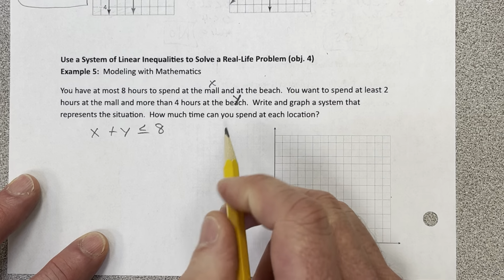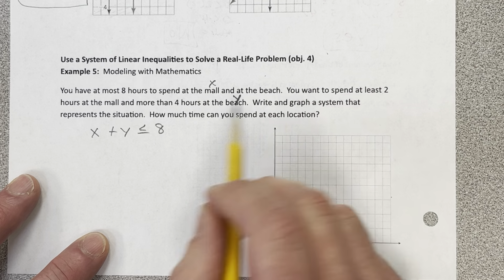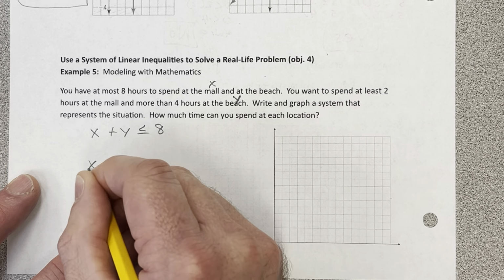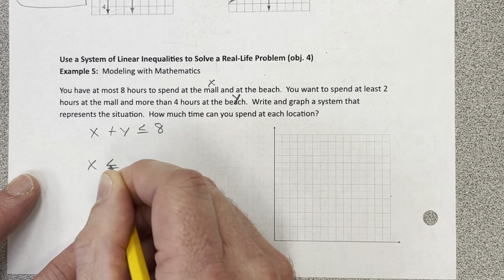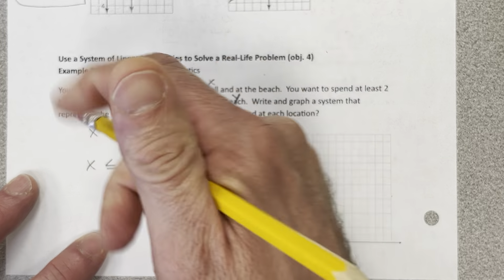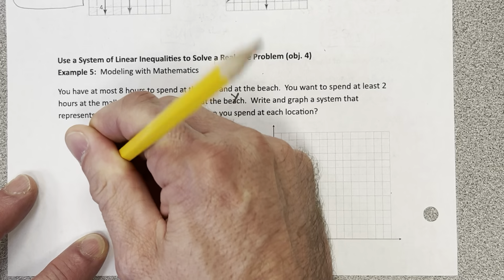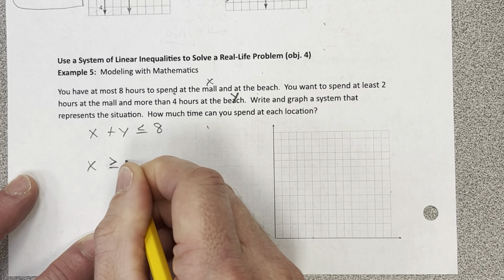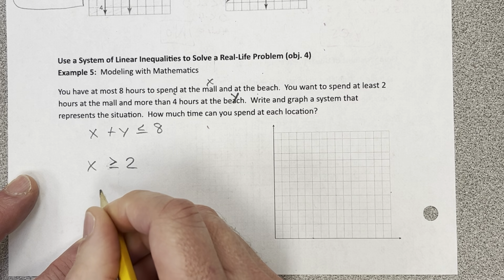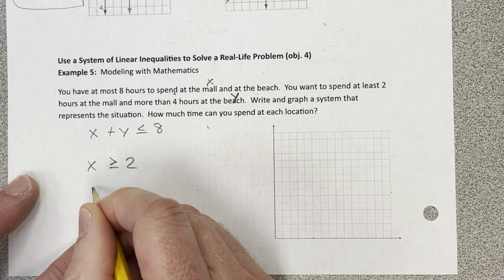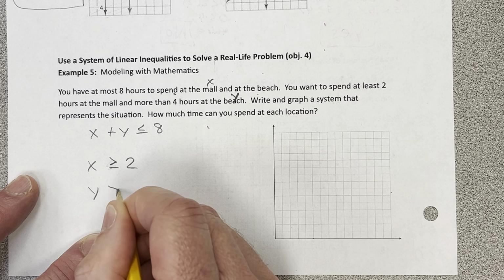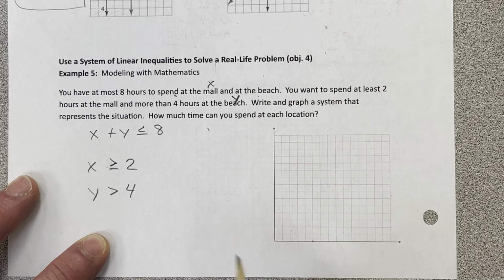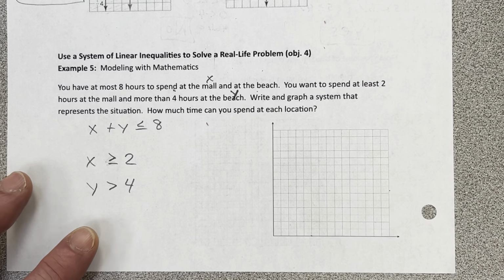But then they also say you want to spend at least 2 hours at the mall. At least 2 hours. That's greater than or equal to. And more than 4 hours at the beach. Interesting. Okay, I think we have everything covered.